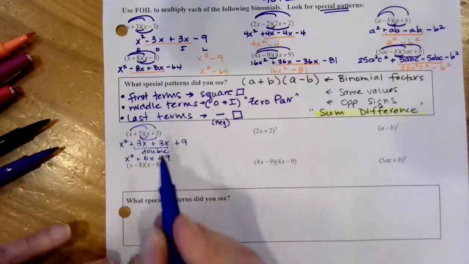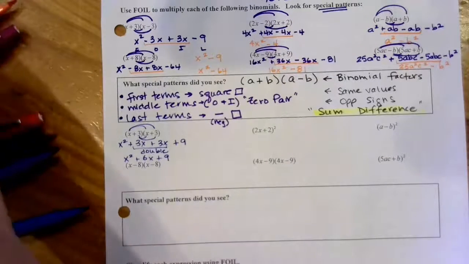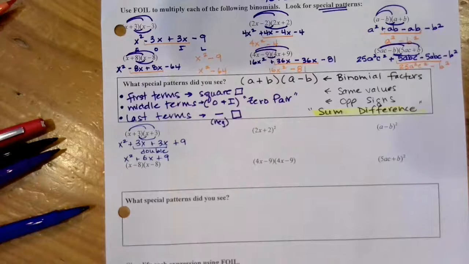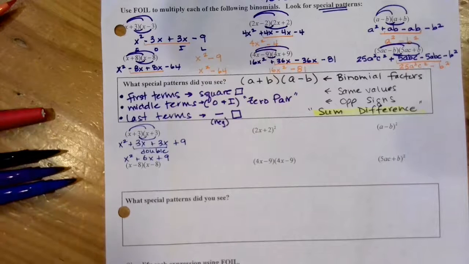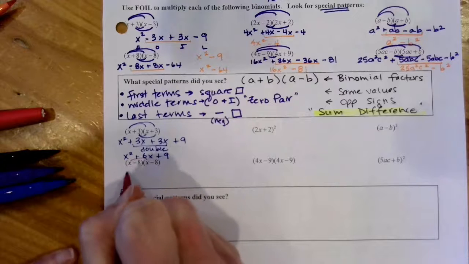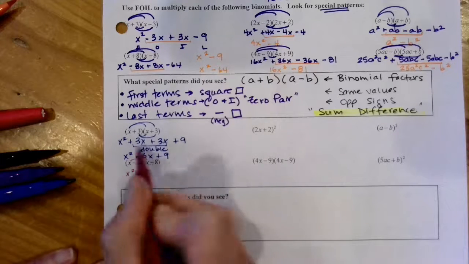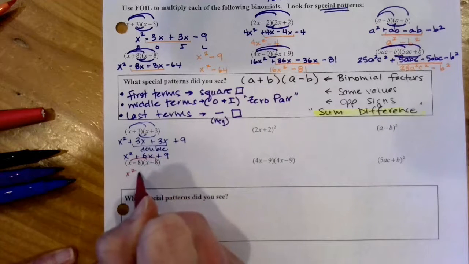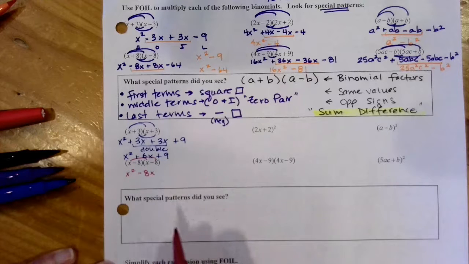So let's try another one and see if that same thing happens again. I want you to think about, why does this happen this way? X times x, x squared, x times 8, and remember that 8 is negative.